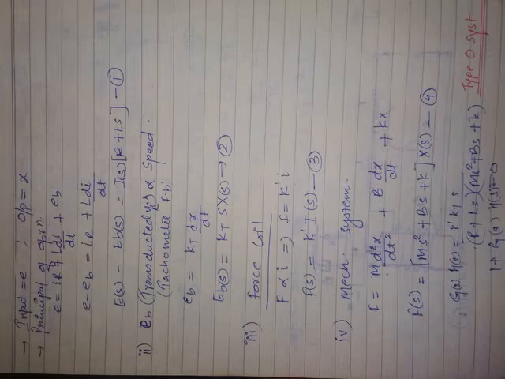This block diagram is now reduced to, this is KB KA. This entire thing is replaced by KT by RA divided by Js square plus Fs. This is N. Output is C of S.